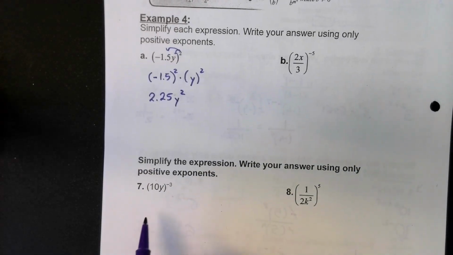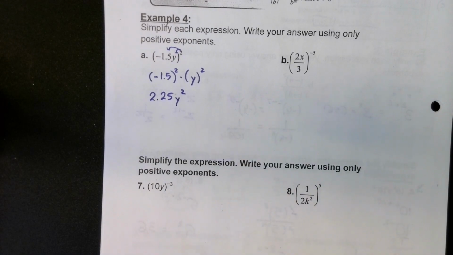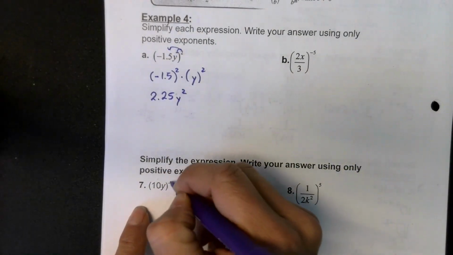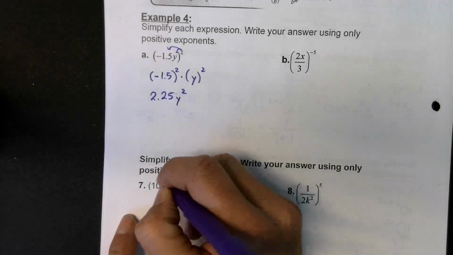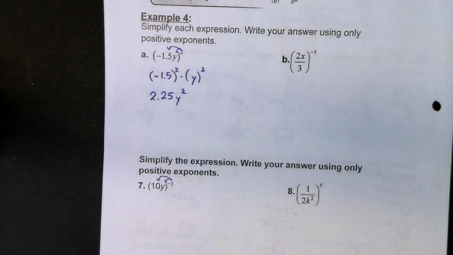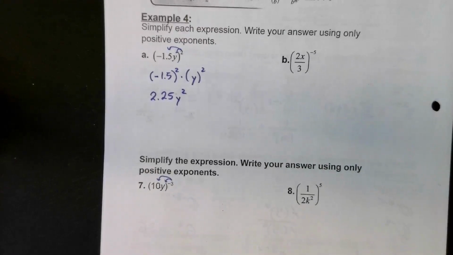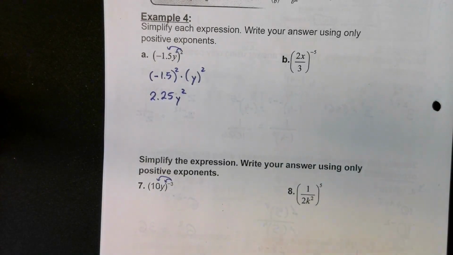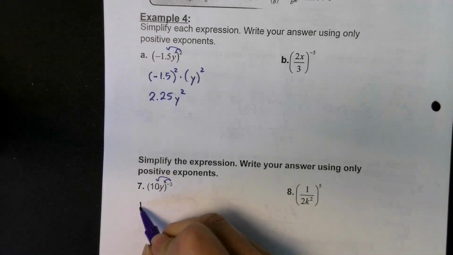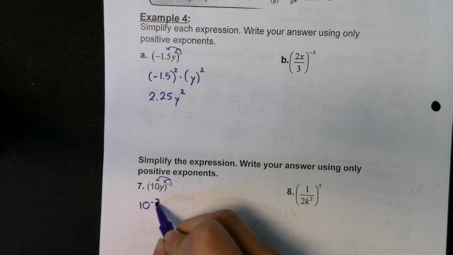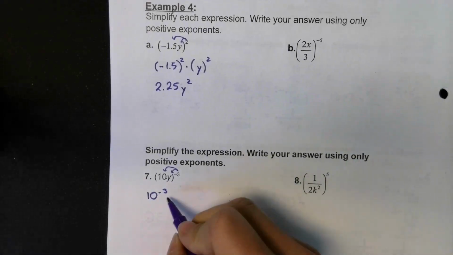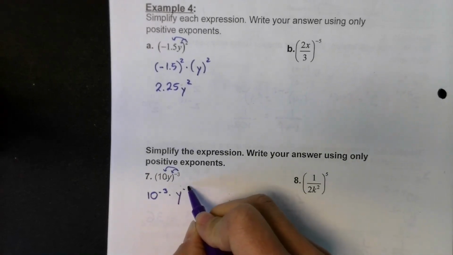Let's look at number 7, because it's the same kind of property. Here we have a product in parentheses, 10 times y. That should be your clue that you have to almost like distribute that number. There's actually 2 ways of doing this problem. I'll show you both of them. So this is the first one. 10 to the negative third times y to the negative third.